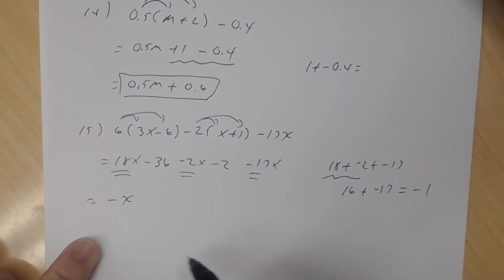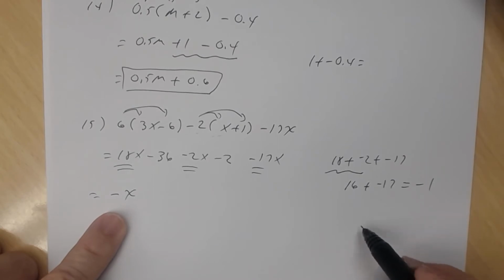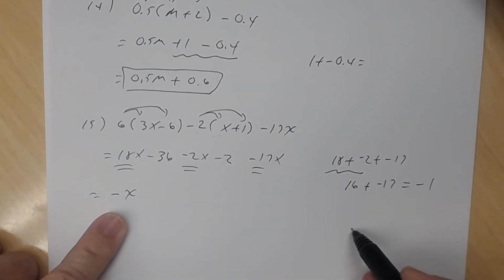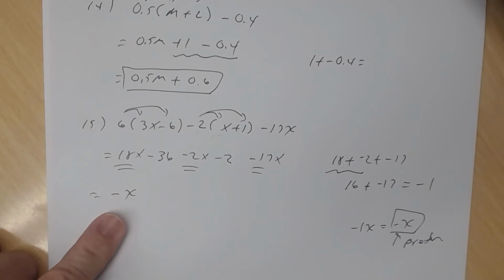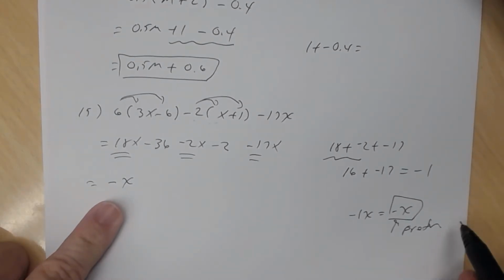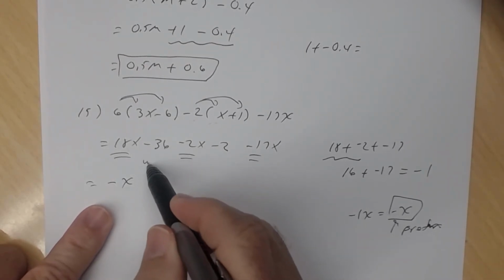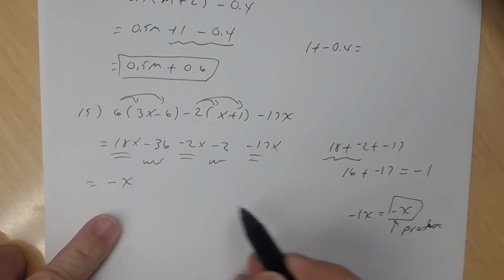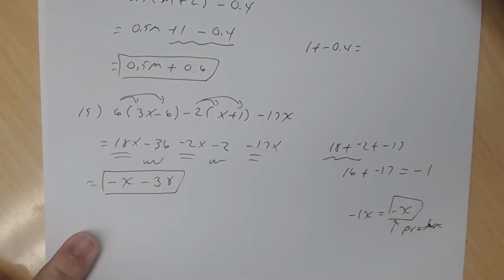All right, now I want you to remember this. We prefer to write negative x. So when we wrote this negative 1, you can say negative 1x, but remember, negative 1x is the same thing as negative x, and that's what we prefer. Mathematically, we prefer that it be written as negative x. So negative x is the way I'm going to write it. Now your constants, a negative 36 and a negative 2 is a negative 38. So the answer is negative x minus 38.